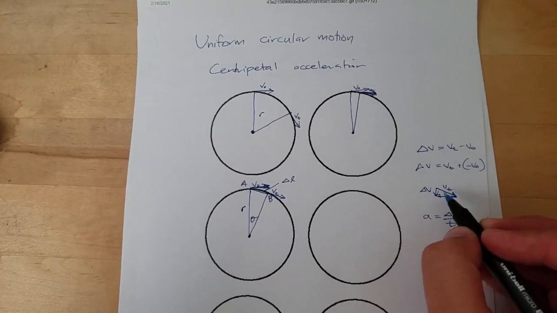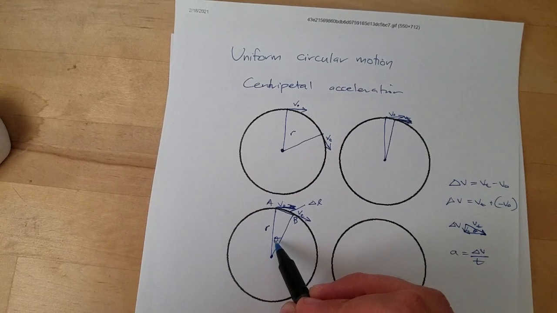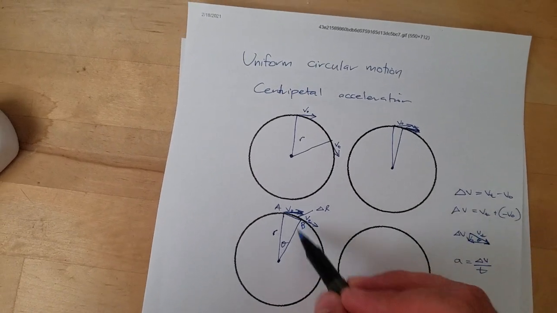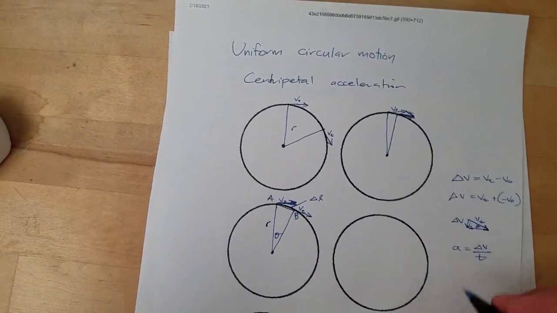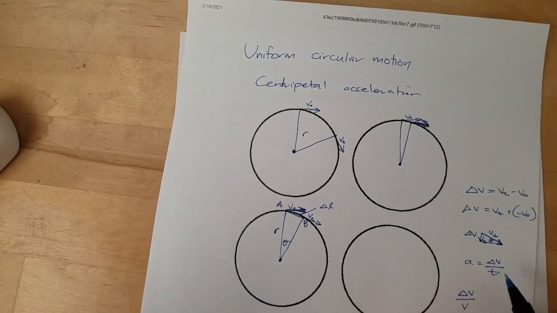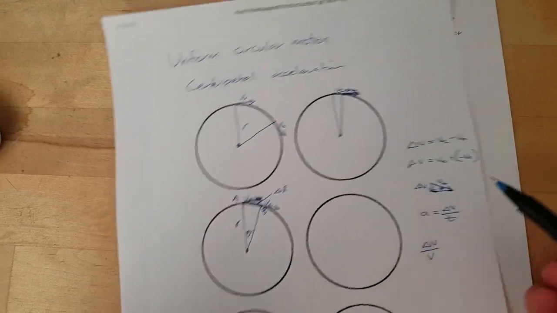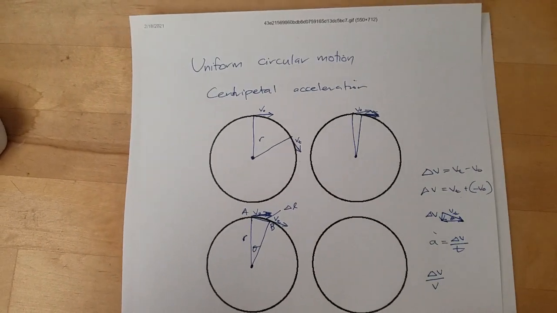So this triangle over here is going to have an angle theta here, just like here, and it means we've got a relationship between the side lengths that we can compare on the two. For our intents and purposes, we can say the relationship between delta V and V, because this V I'm relating to either the initial or the final, and they're the same in magnitude, it doesn't matter which we choose.